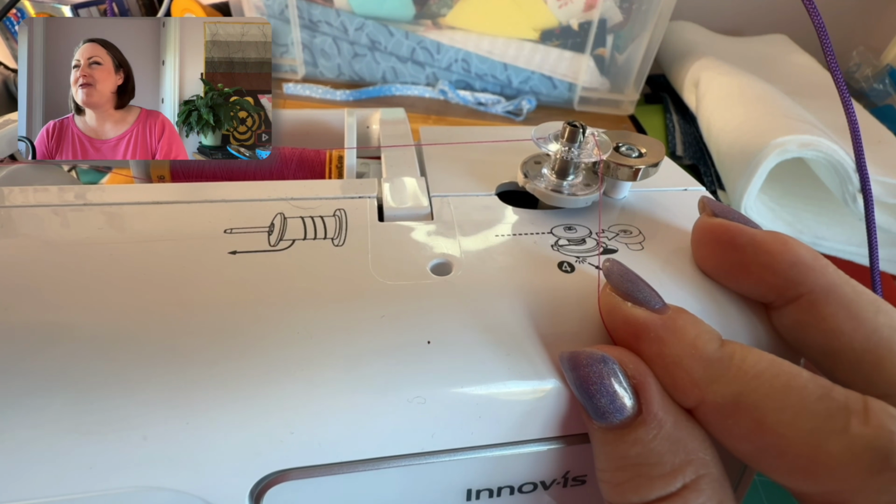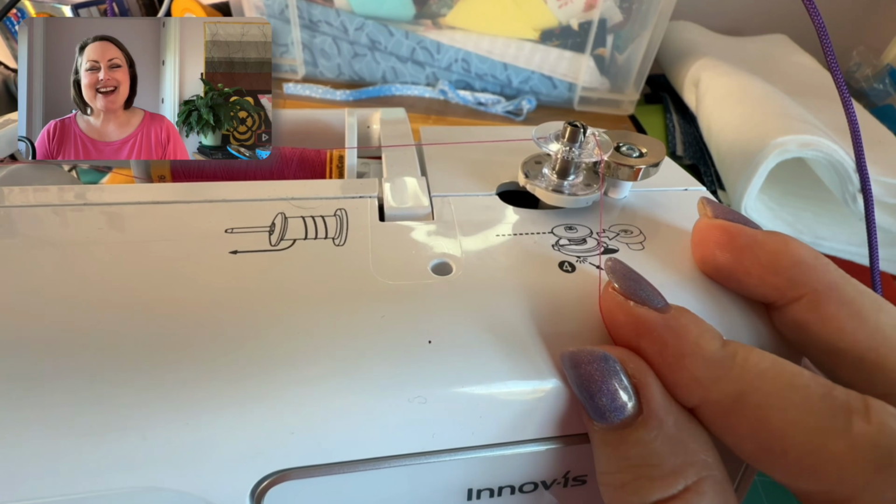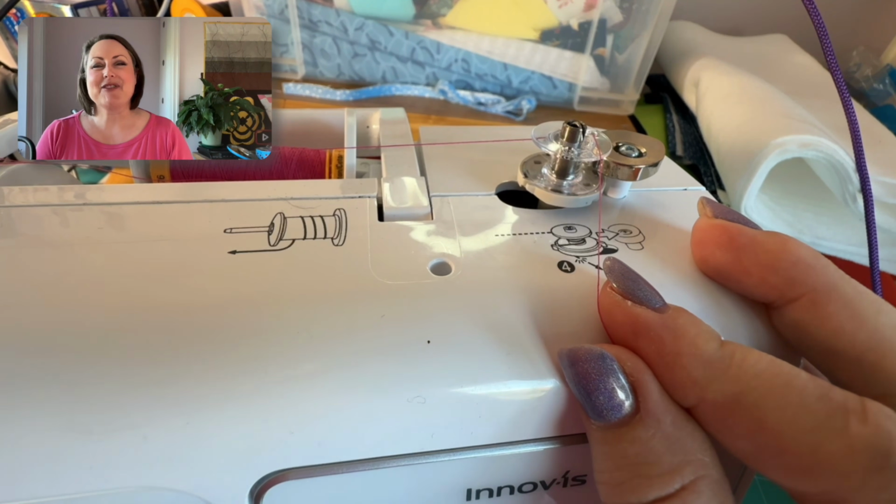So that brings me very nicely onto the last reason, which may surprise you, as I said. So let's get on and find out what that is, because it is a really easy fix, but it does cause the problem of uneven bobbins.